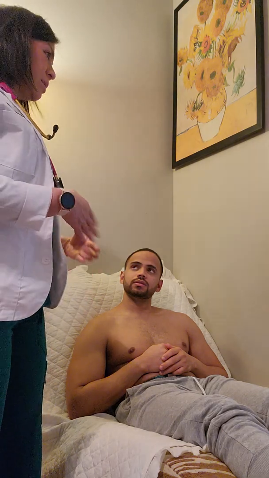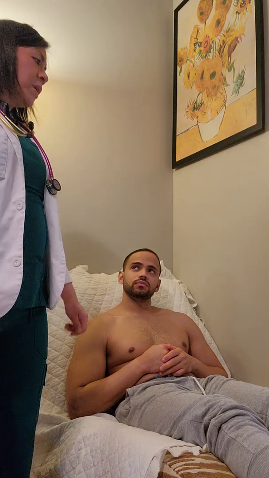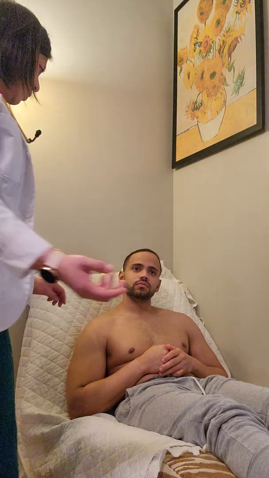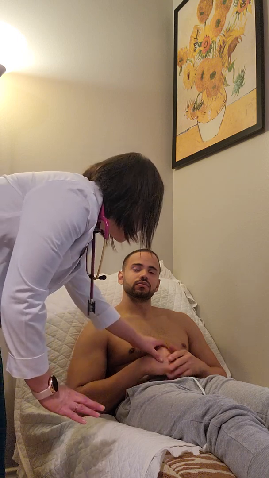Okay, and so I want to now discuss percussion. In the Rhodes book, I read that percussion is actually a less reliable tool when assessing the cardiovascular system than inspection and palpation. So I'm not going to percuss on your chest. That's actually not recommended. But I do want to feel for the PMI, and I'd like to just palpate here.